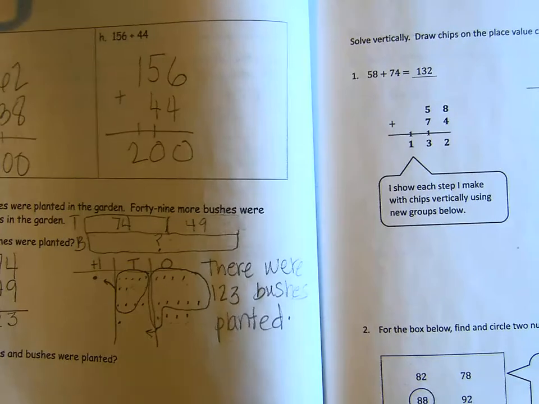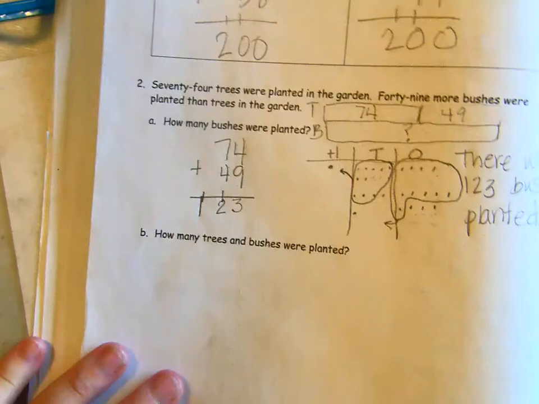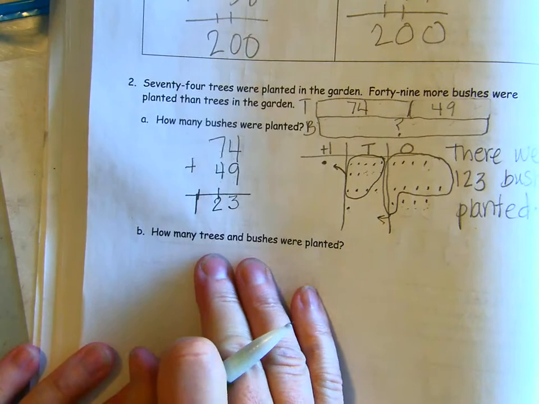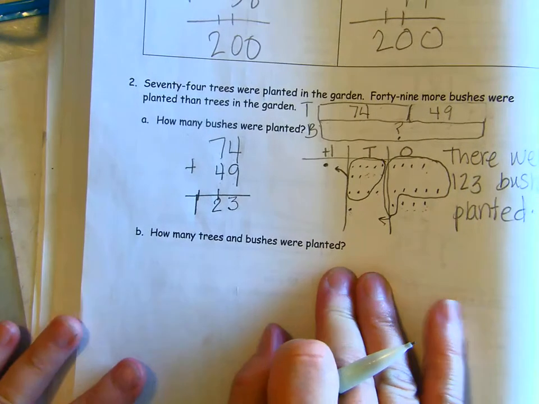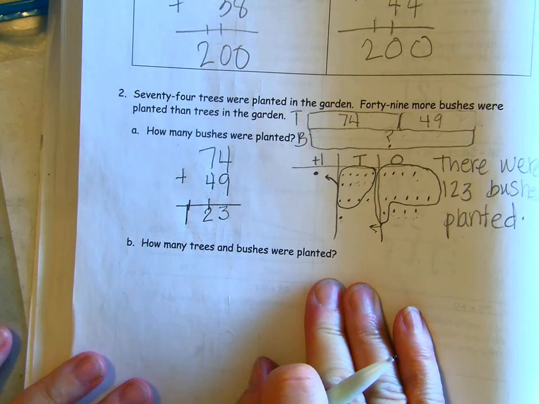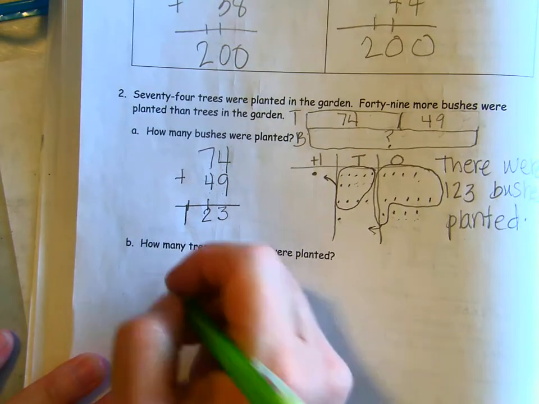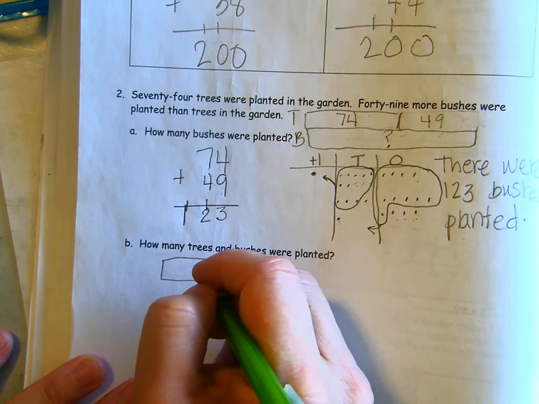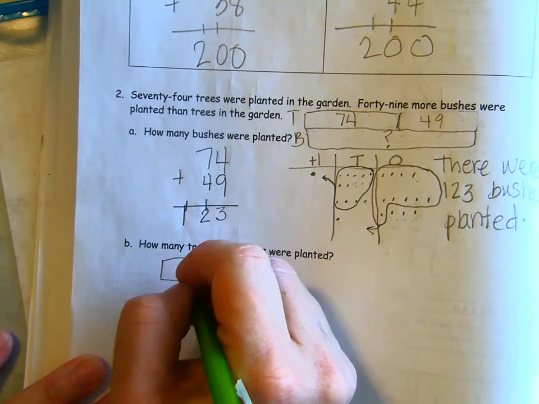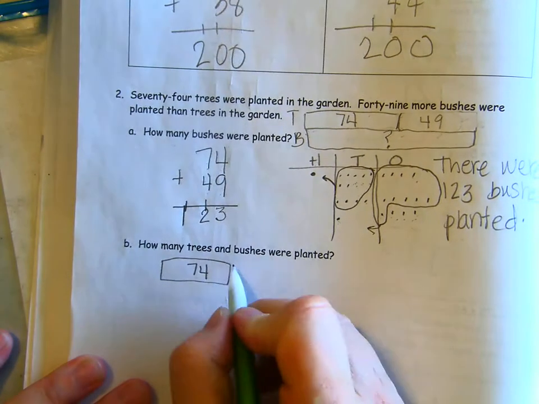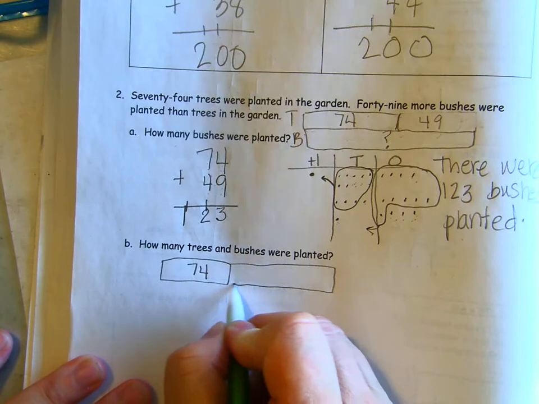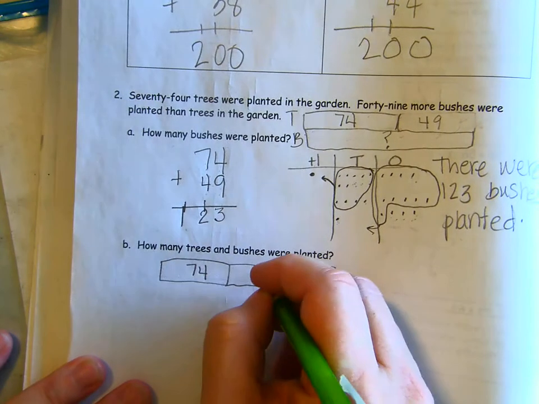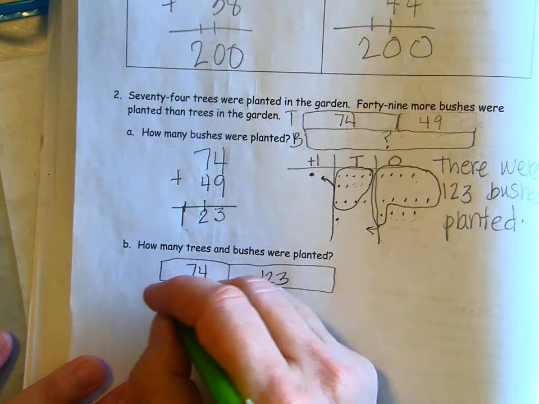Now they're asking us more. How many trees and bushes were planted? Well, how many trees were there? 74 trees. How many bushes did we figure out were planted? 123.